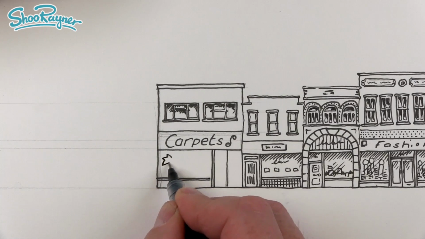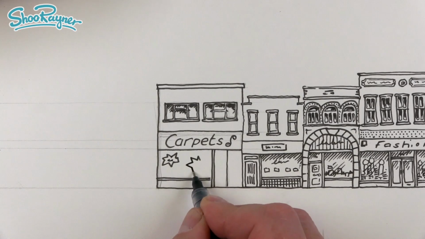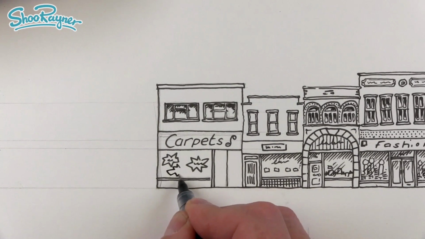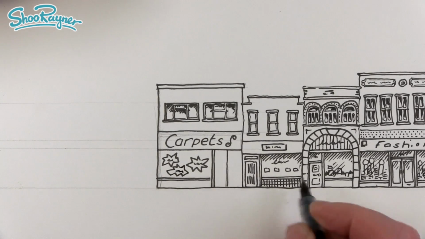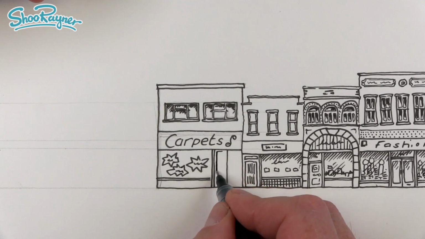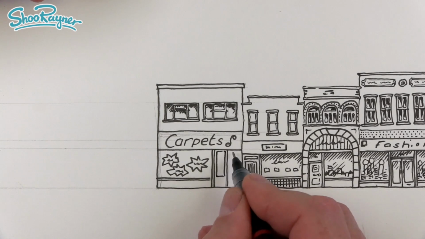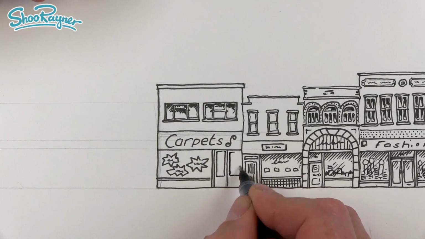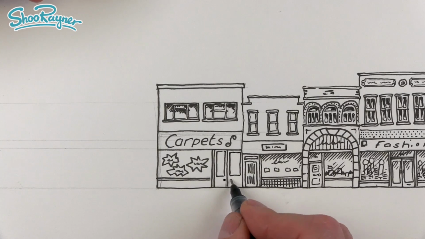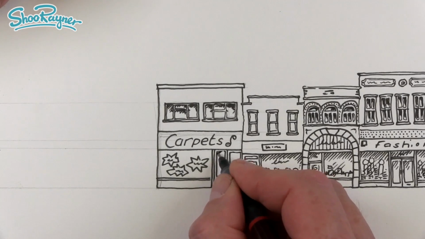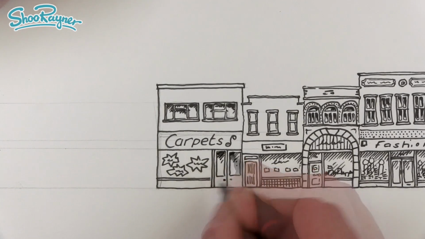We're going to have lots of sale, lots of come and buy flashes all over the window like that. And we're going to have big double doors, so you can get the rolls of carpet in and out. And again, we'll do something like that.